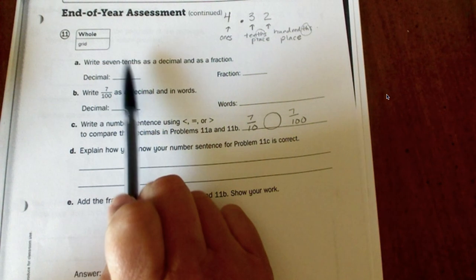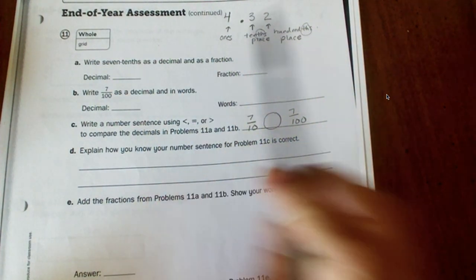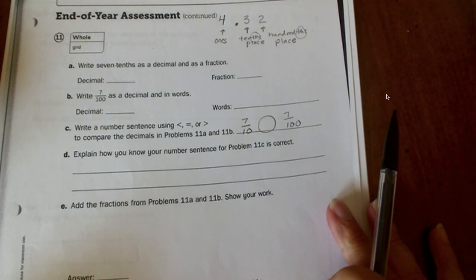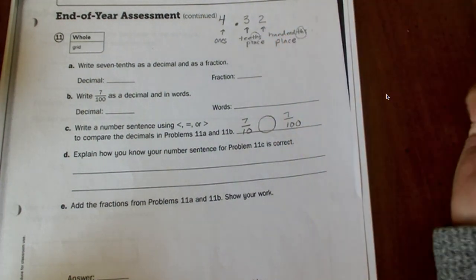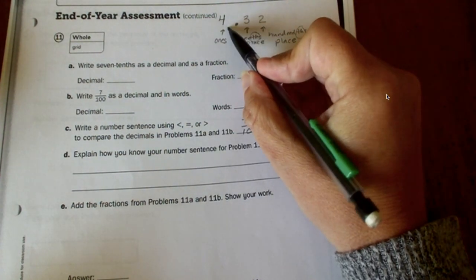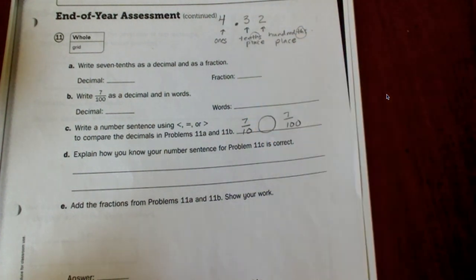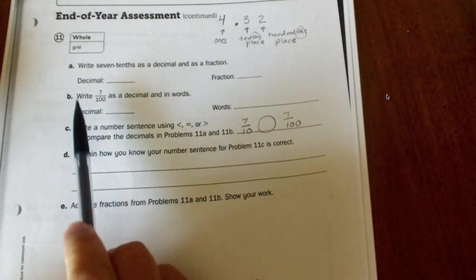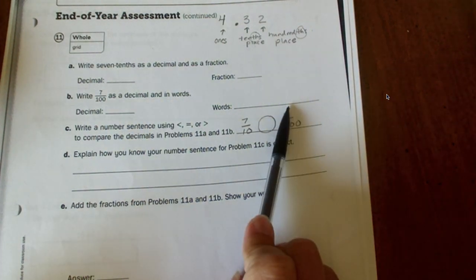So they want you to write 7/10 as a decimal and as a fraction. So y'all were like, ooh, that's easy, because 7/10 you can easily write as a fraction. And then as a decimal, you just look. So you've got to have a decimal, and this is the 10ths place. So 7/10. Okay, I can't tell you any more. So write 7/100 as a decimal and in words. Okay, I think you can handle that.